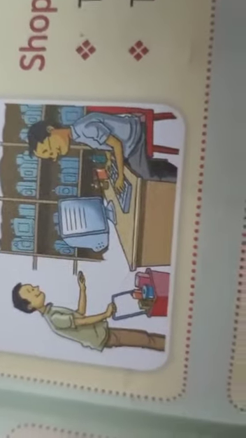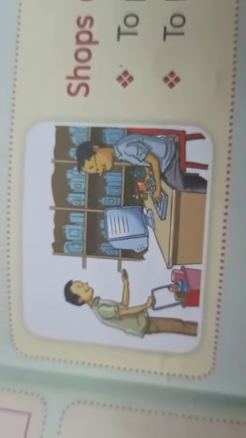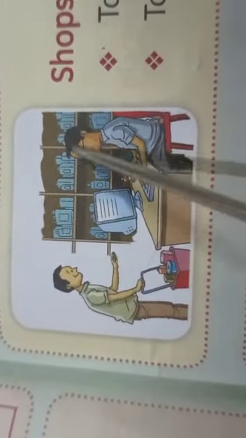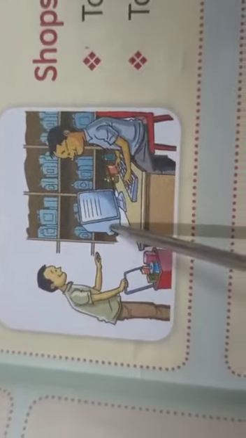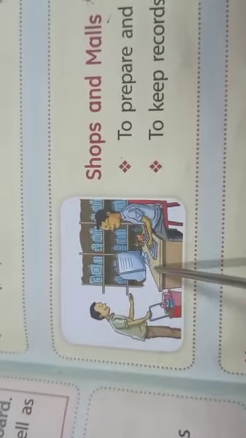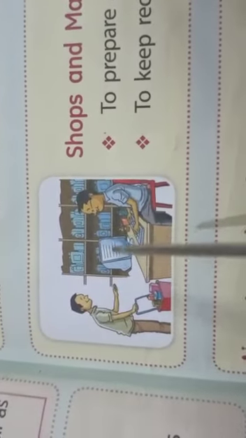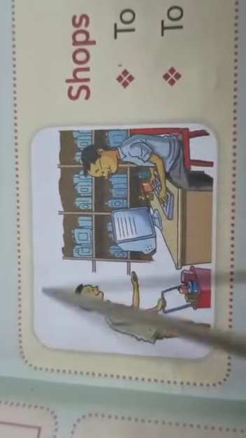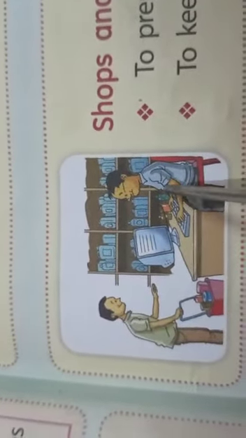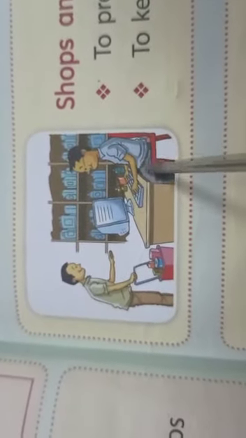Now come to shops and malls. Everybody goes shopping. You always go shopping with your parents. Yes. How do your parents do transactions in the malls? They can do transactions, prepare bills, and pay bills with the help of computers in the malls and shops. In the malls and shops, computers are used to keep records of every item.